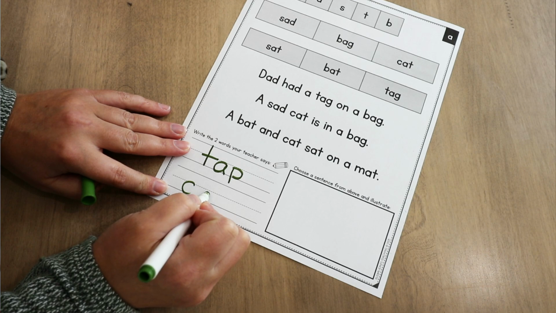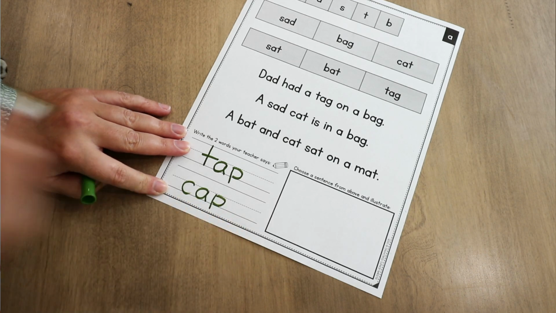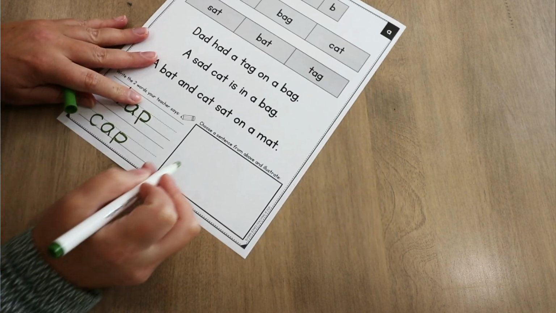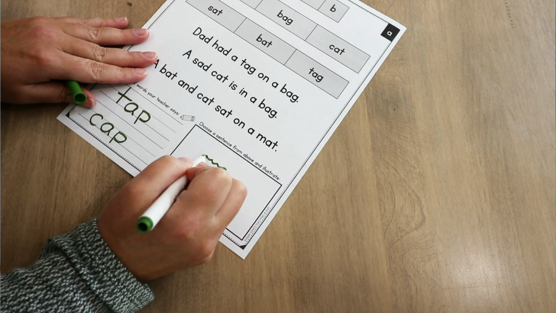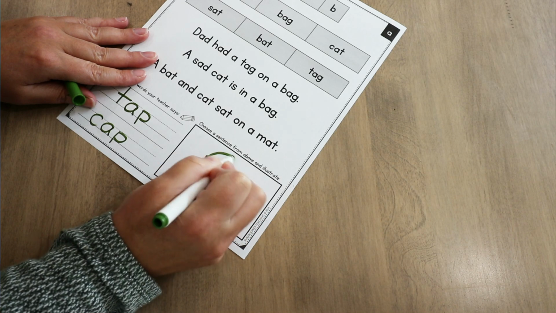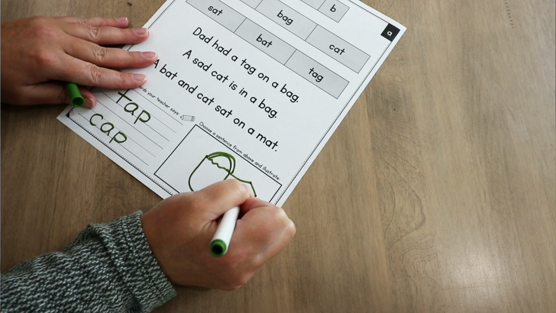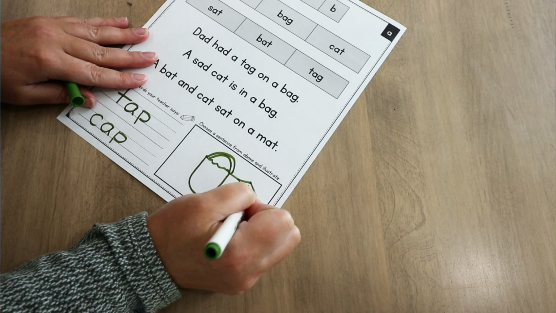And you could either choose words that are already on here, or you might want to try to challenge them with a different CVC word that has short vowel A that they may not have seen on this page. And lastly, of course, our goal for reading anything is to make meaning, so I do want them to choose a sentence from above and try to illustrate it in that box below.